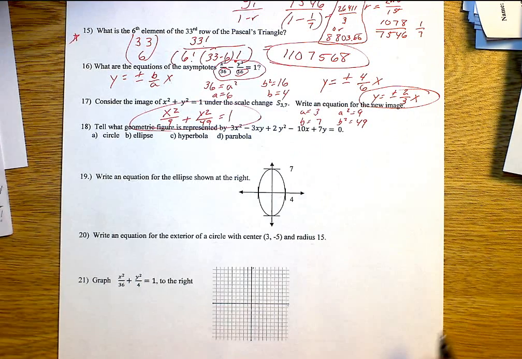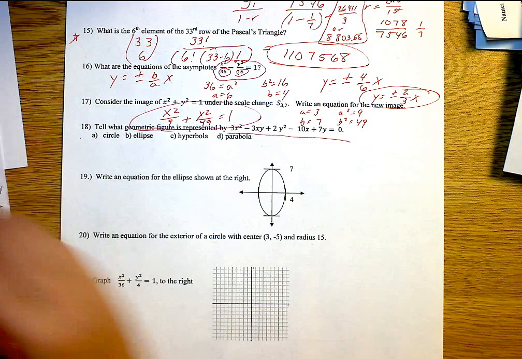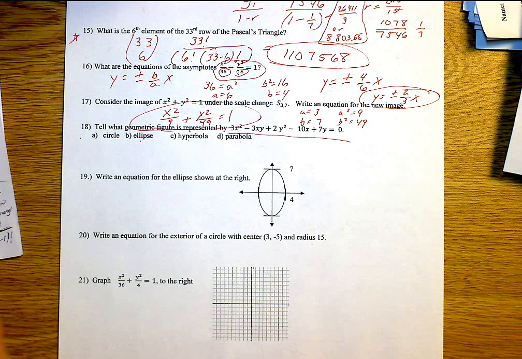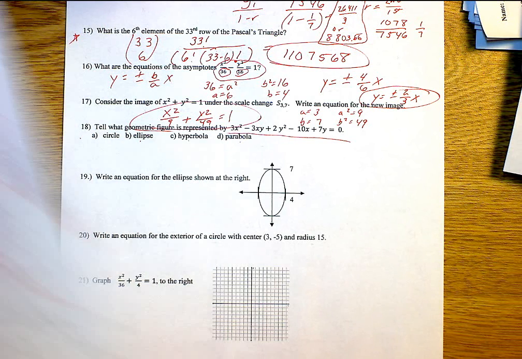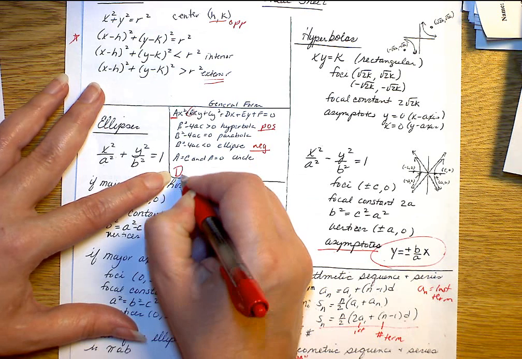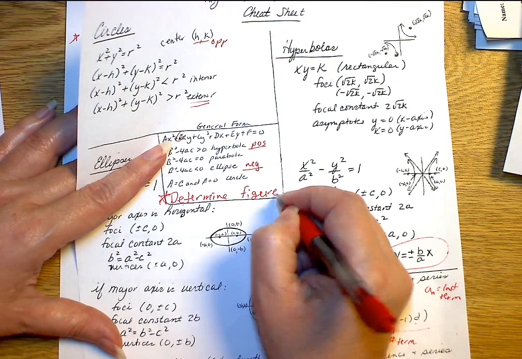All right. We have here number 18. I want you to look at this and determine what formulas we are going to use to determine are these circles, ellipses, hyperbolas, or parabolas. Real quickly, look at your formula sheet, point it out to your neighbor. So what are we using, guys? We're using the b squared minus 4ac. If I were you, I would write right here, determine figure or something like that, so that you know that's what you're using.